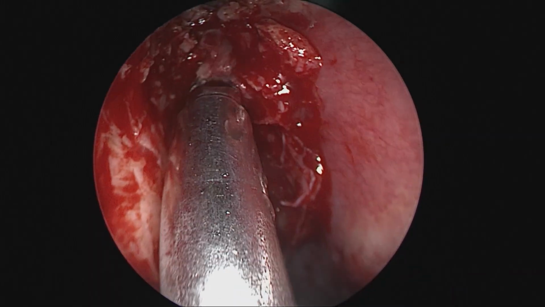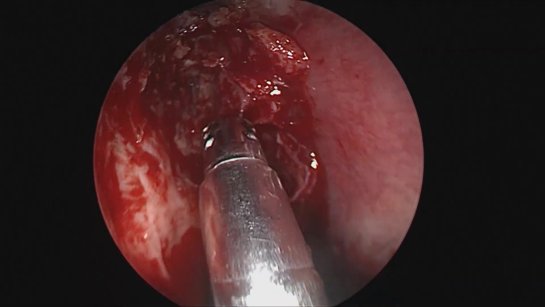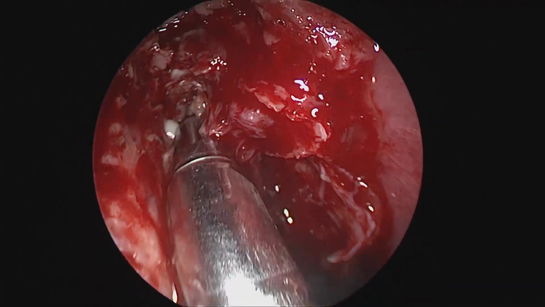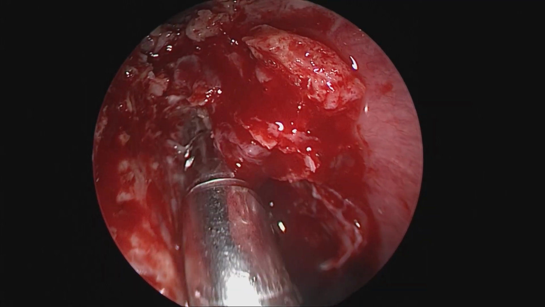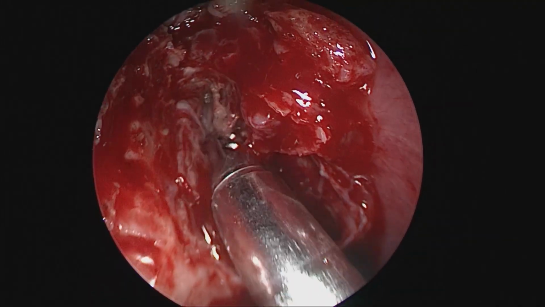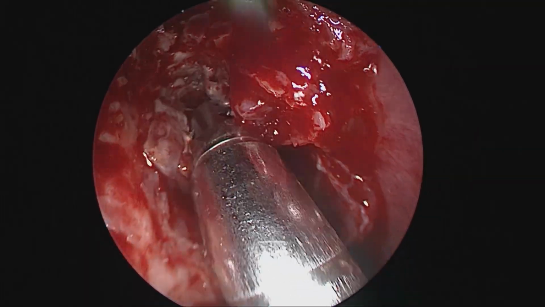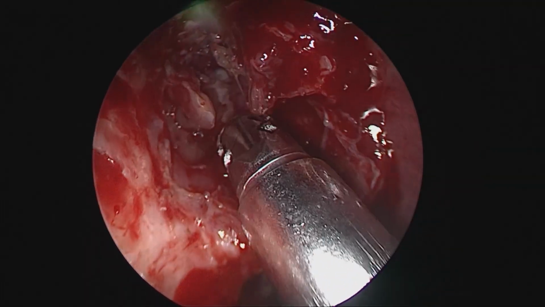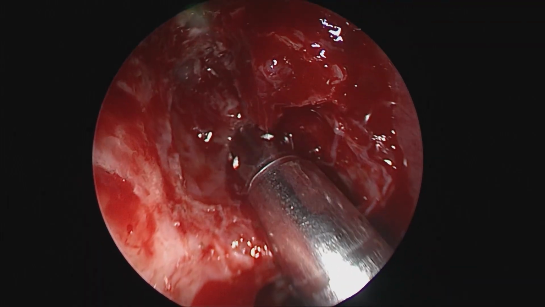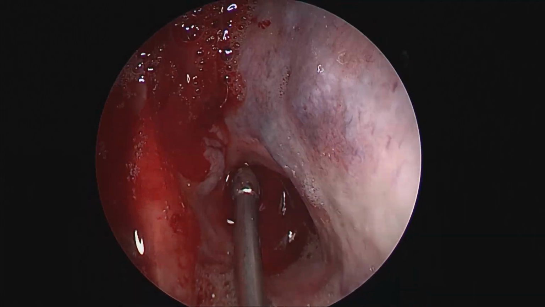Now what we are doing is just using the microdebrider on the posterior most aspect of the attachment of this tissue. At some places, it may not be possible to even analyze if the posterior most tissue is actually the papilloma, or it is just scar tissue or polyp tissue. But for whatever it's worth, it's best to assume all this is diseased and to completely remove it and not leave anything behind. You can also see some purulence in the posterior ethmoid cavity, which again has to be cleared.